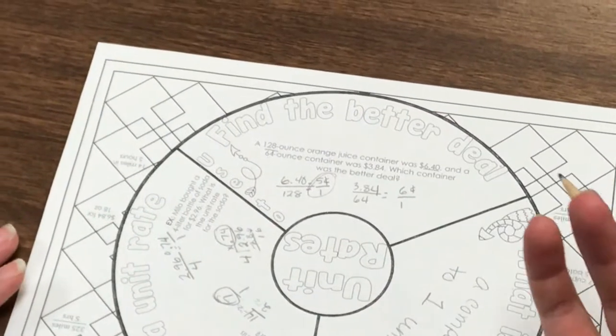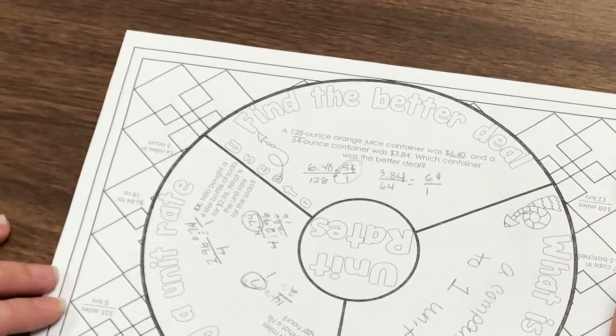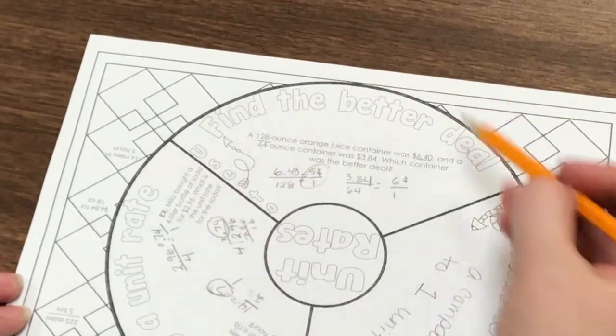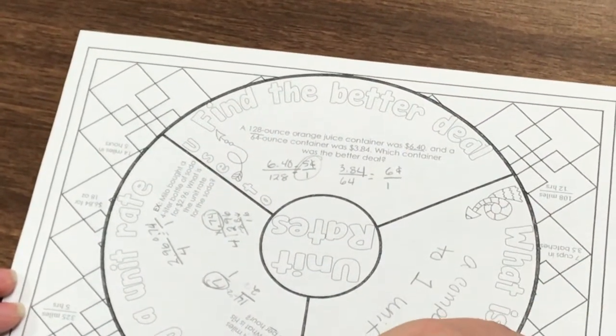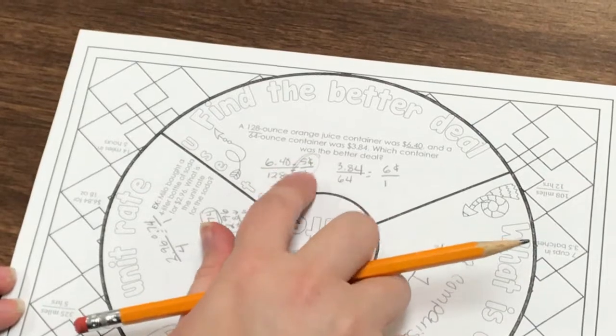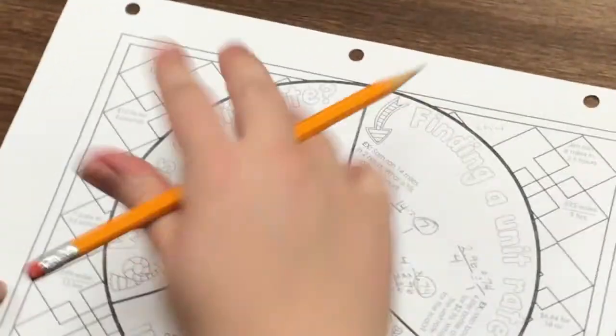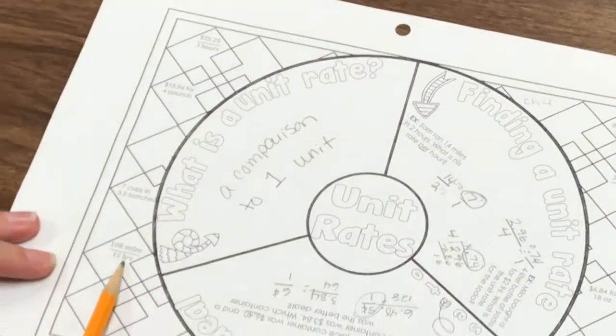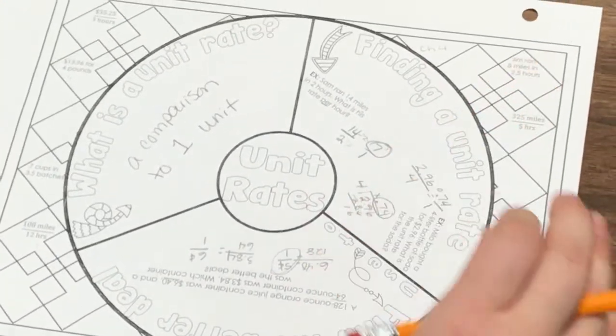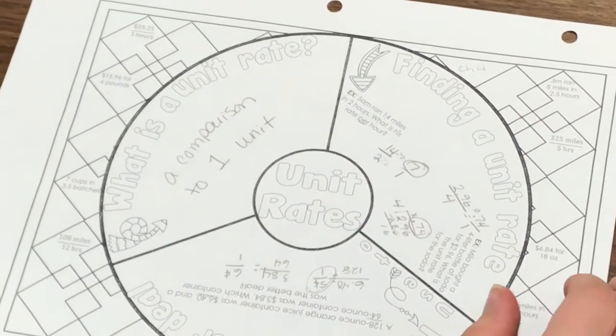Again, I would just shove that over. I would do my division. I just didn't want, there's not a whole lot of room to work that out over here. You always want to go with the cheaper deal. That's the better one. If you want to work out some of these and put them into unit rates, I highly suggest doing so. All right.